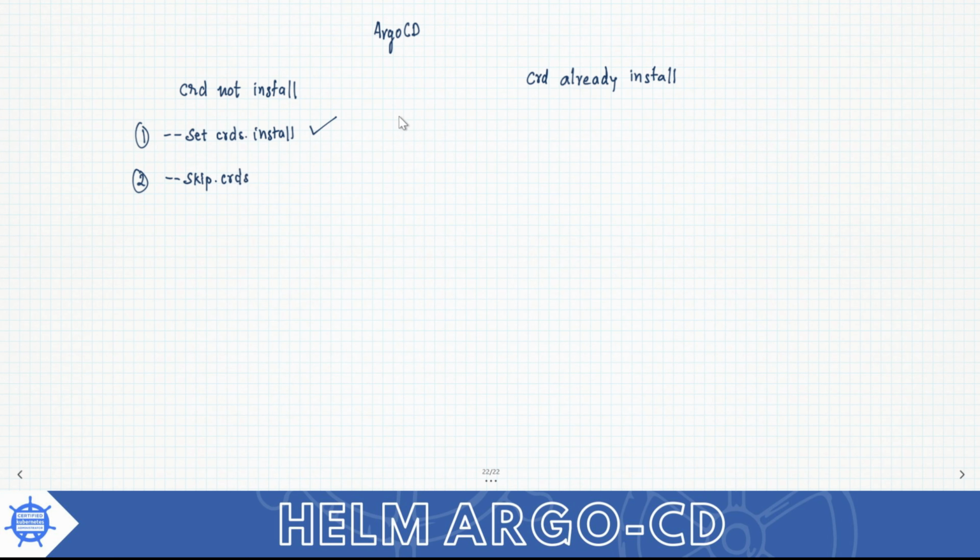Similarly here, we use both set crd and skip crds. I'll try to make you understand these things. If you find anything which is not clear, you can comment, and we'll make more videos, but things should be clear to you. So I jump into the Killercoda.